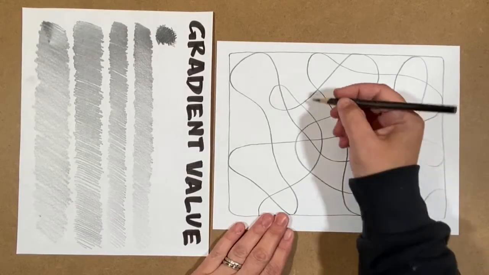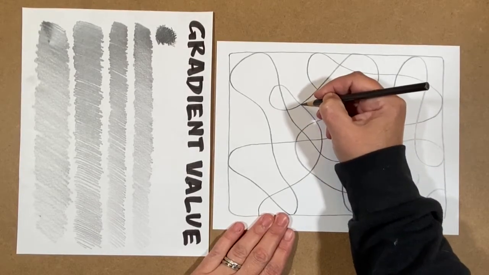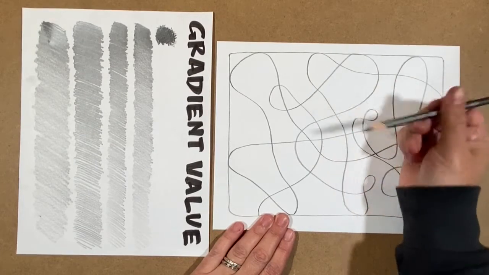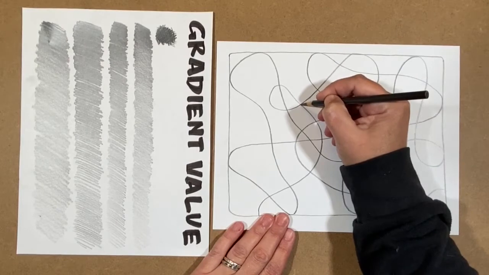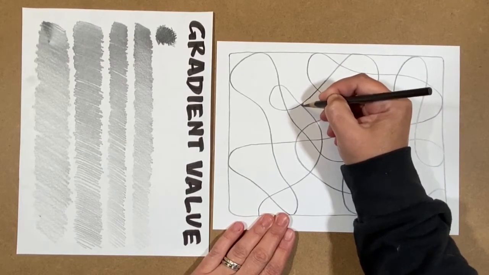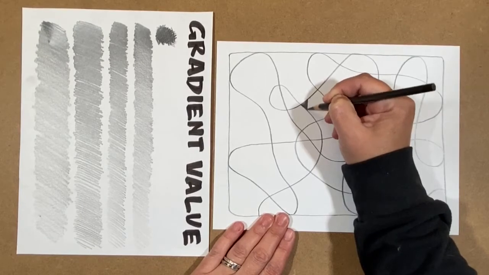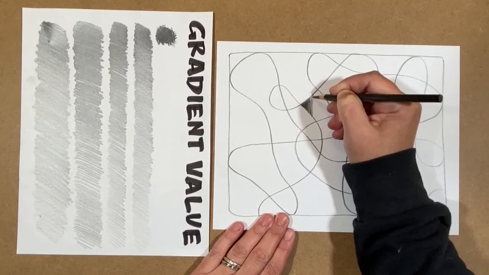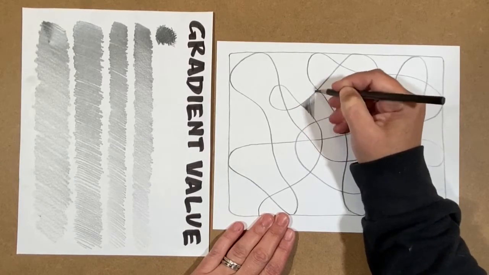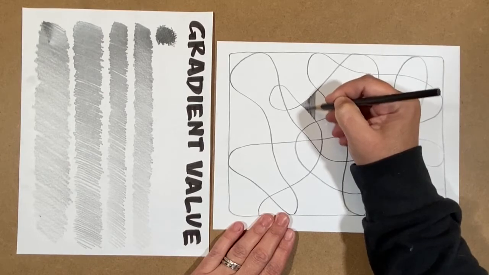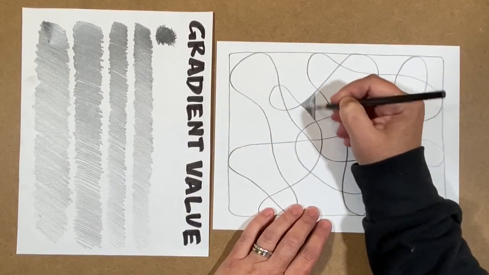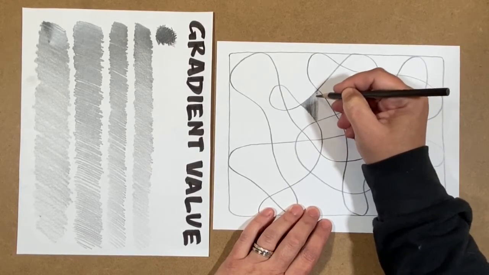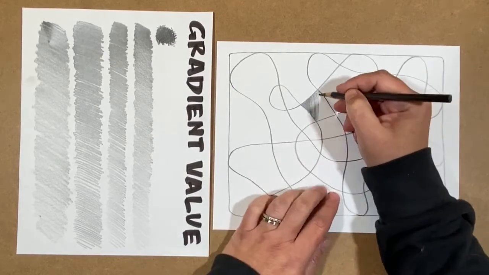Oftentimes in a shape, like if I start in this one, I find it easiest for me to start in a corner rather than right on the edge. I don't know why. There's not a wrong or right place to start. But within here, I am coming up with my system where I am putting a lot of pressure on my pencil at the beginning, and then I'm slowly easing up on the pressure until I get over to here where I want the light of the page.